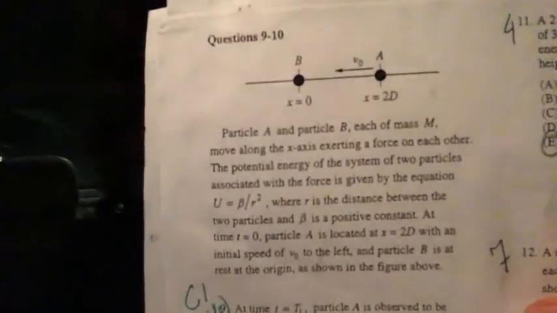At time t equals 0, particle A is located at x equals 2d, with an initial speed of v0 to the left. Particle B is at rest at the origin as shown in the figure above. And this is the figure that it is referring to.